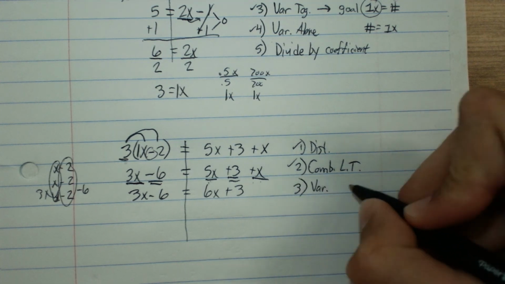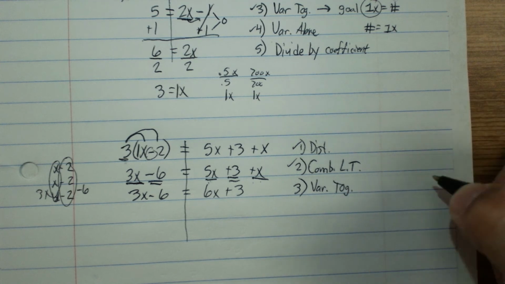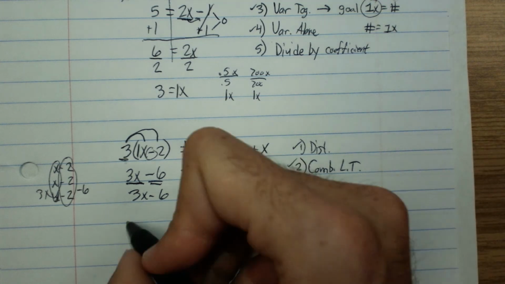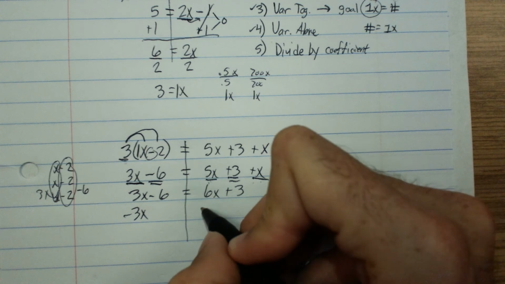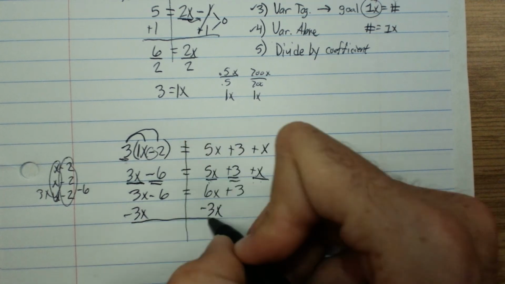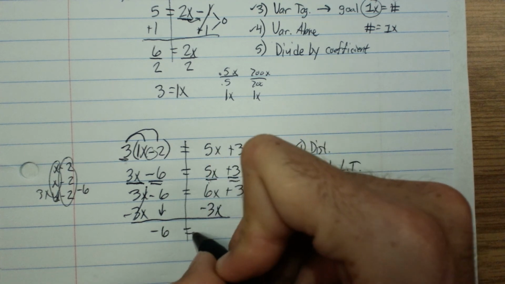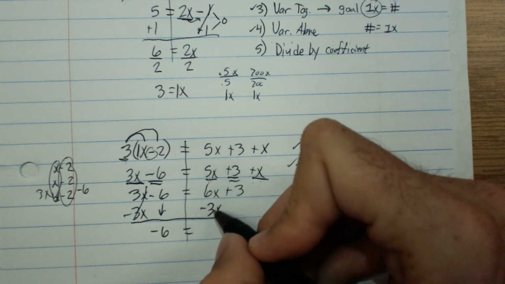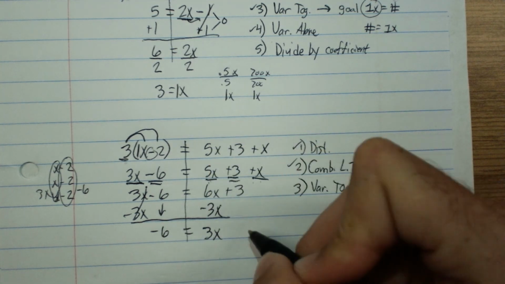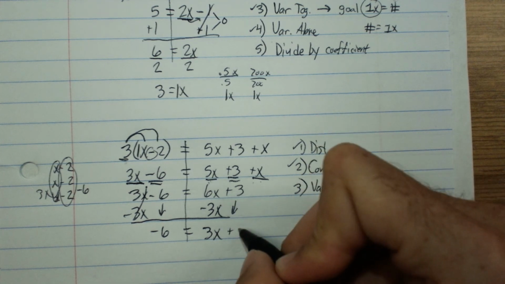Step 3 is to get your variables together. So I'm going to take my smaller variable and get rid of it. Bring down my negative 6. 6x minus 3x leaves me 3x's, and bring down my 3.